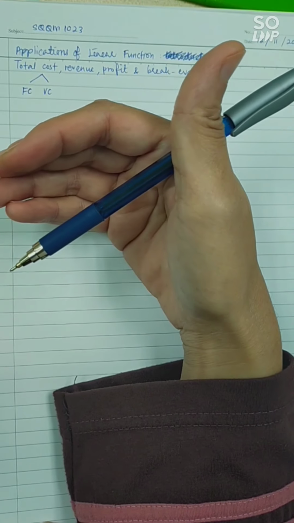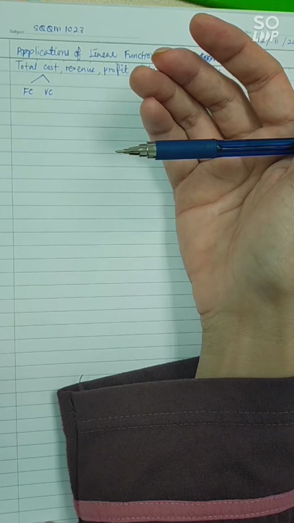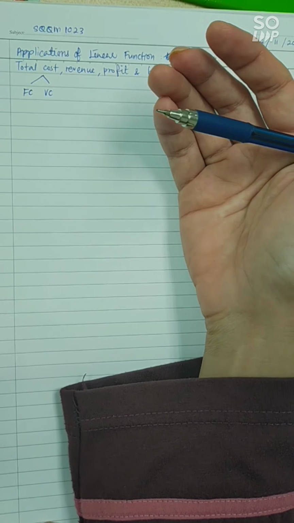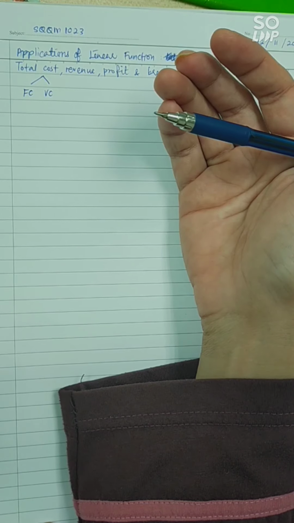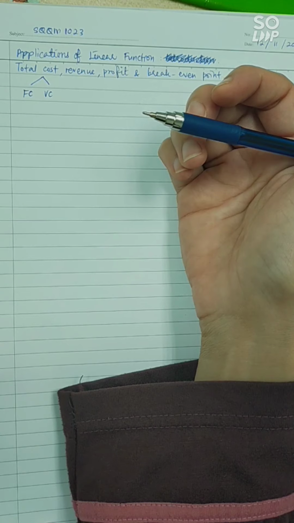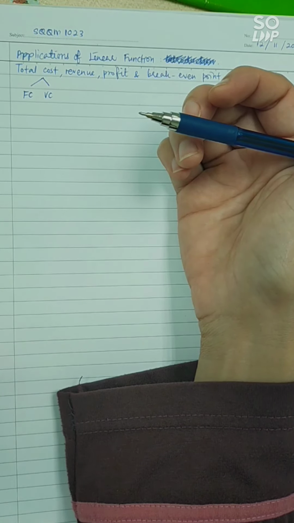Okay, so that's fixed. Okay, that's a monthly commitment by a company, right? So it's fixed cost, same with rent. A company needs to pay for rent each month, right?